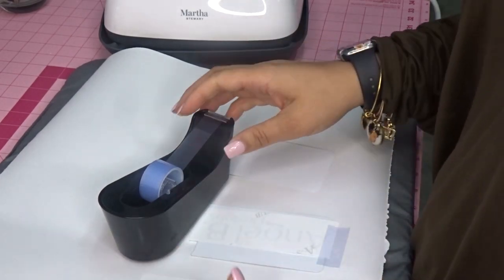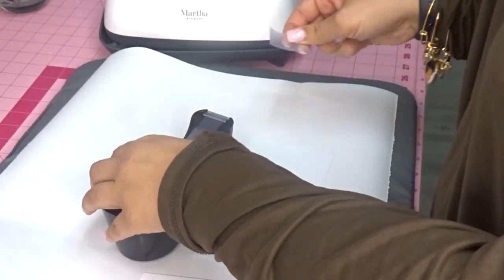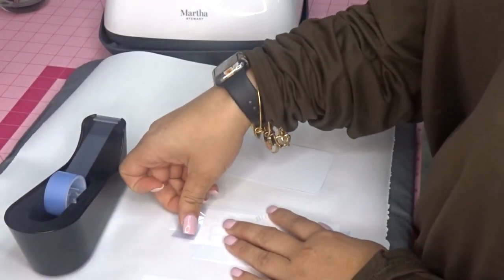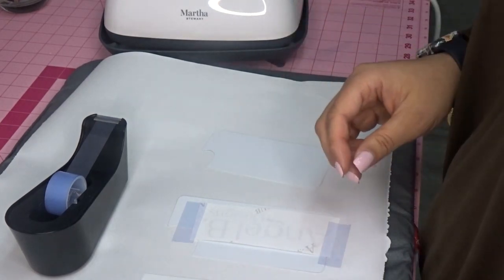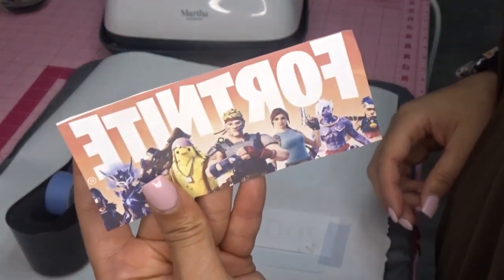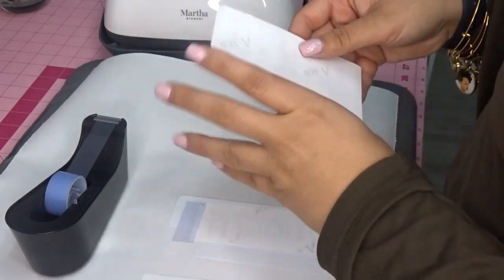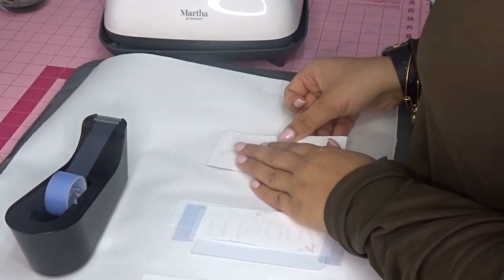This white piece of paper I have under here is just some butcher paper, and that is to make sure that no ink transfers onto my protective mat. And then the third design, which is the Fortnite design, we're just going to tape that down as well.